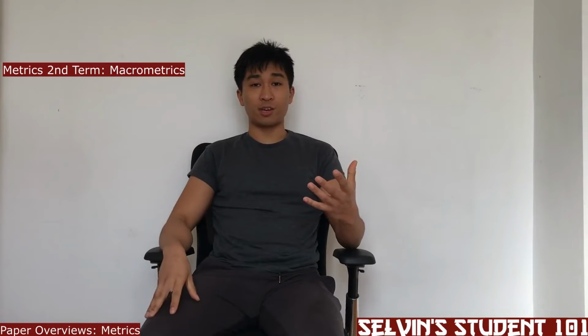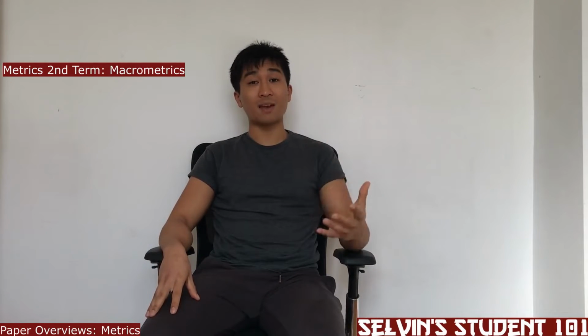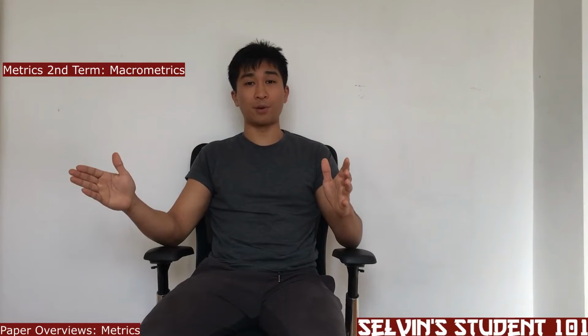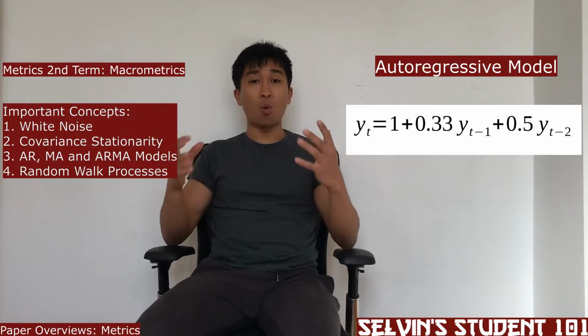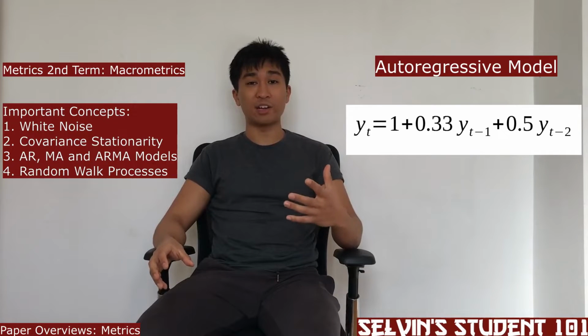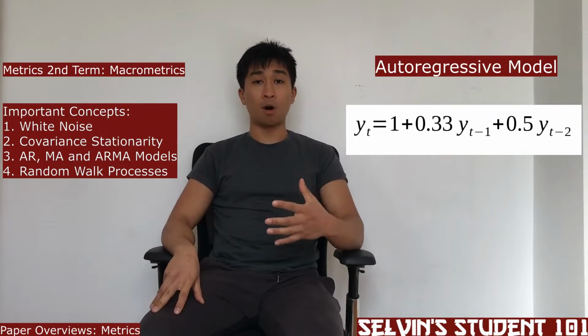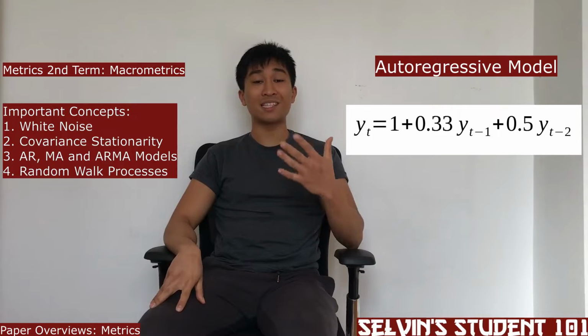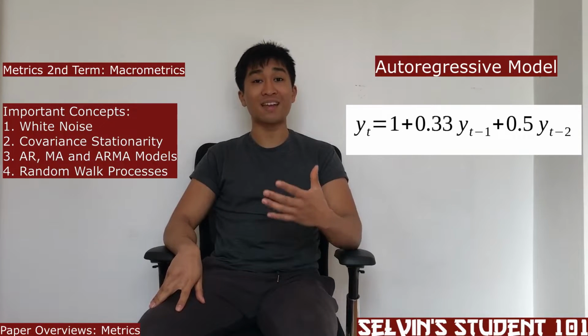For macroeconometrics, the focus of the term is on time series. A time series is where you have one observation for multiple time periods. You start off by learning about white noise processes and covariance stationarity. You then learn about autoregressive, moving average, and autoregressive moving average models. Finally, you learn about random walk processes and how to statistically test whether a process is a random walk.